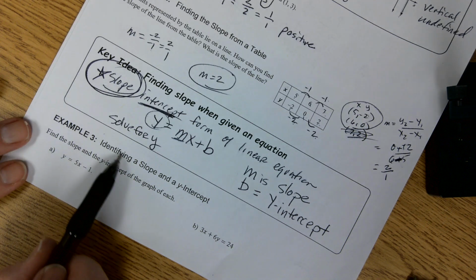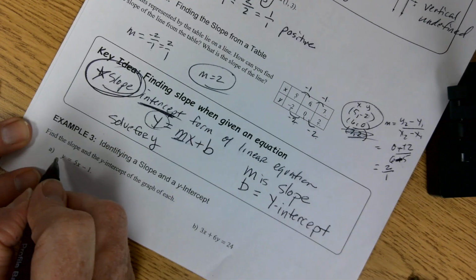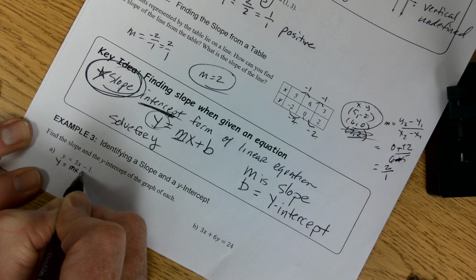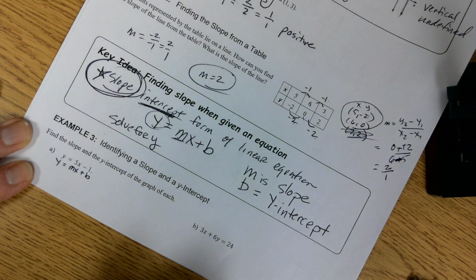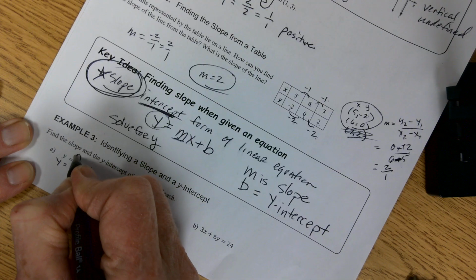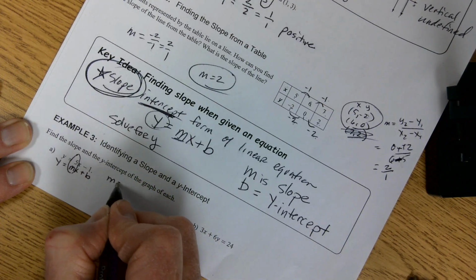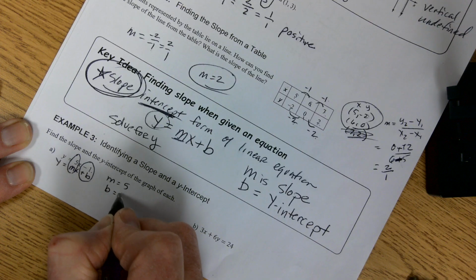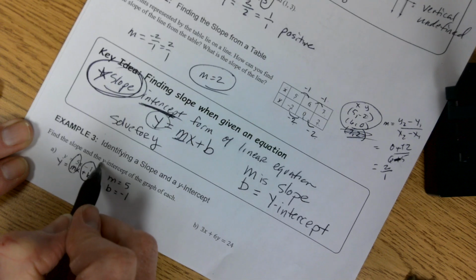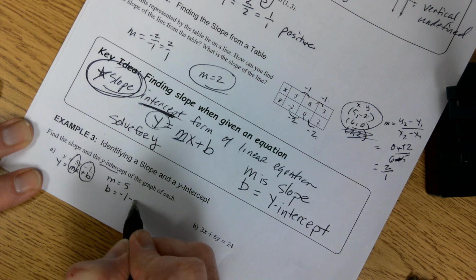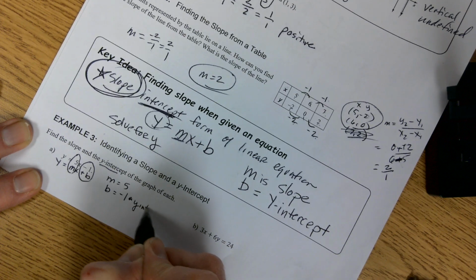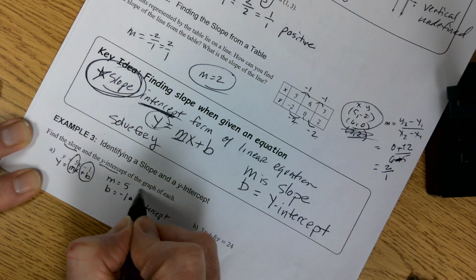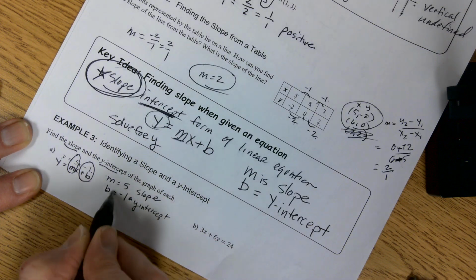Okay? So on this one, identify slope and a y-intercept. Right below this, I'm going to put y equals mx plus b. My m is my 5. My b is my negative 1. So on this, what is my y-intercept? It's a negative 1. What is my slope? My slope is 5 over 1. This is my answer right there. That's all I do.